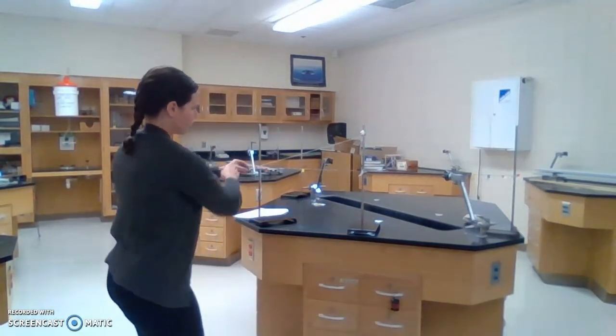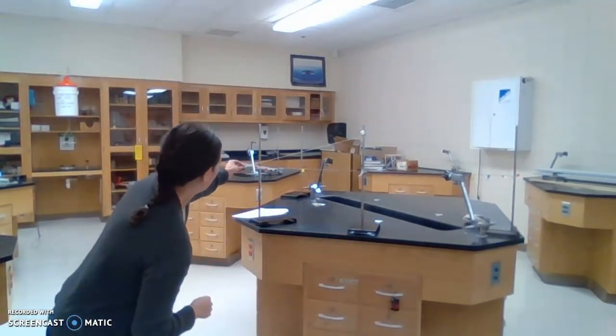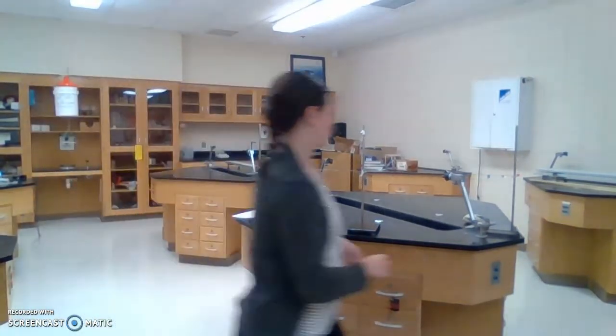And so we're really trying to focus on the string. So it's at the height of the string, and then what height does it get to on this side?